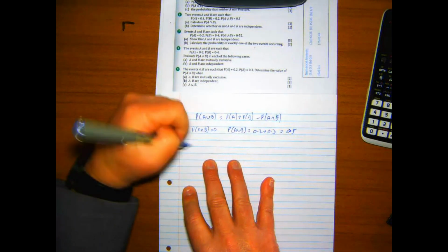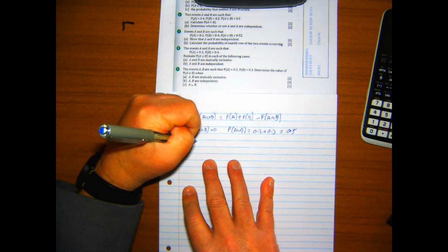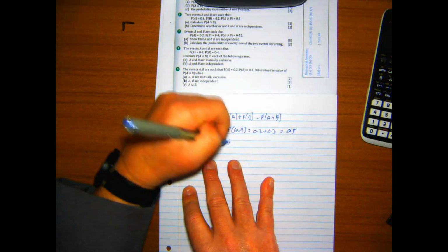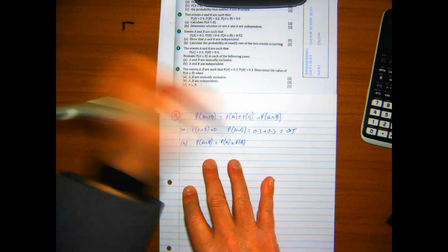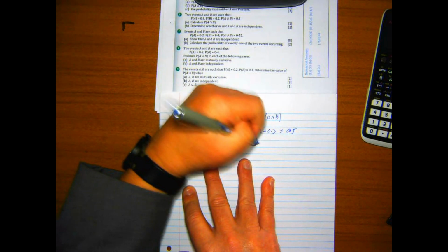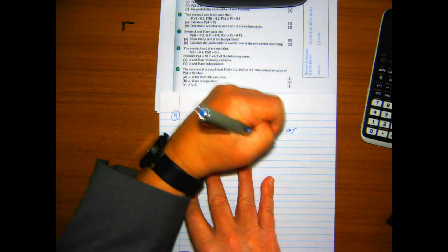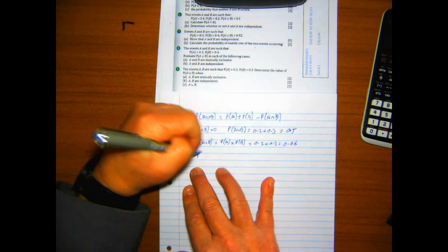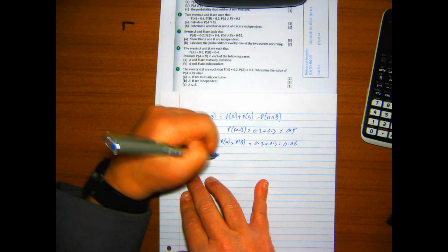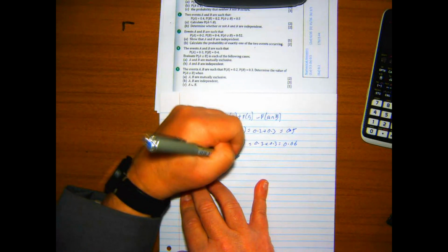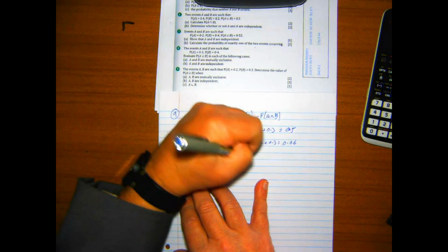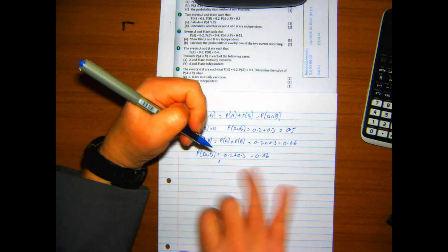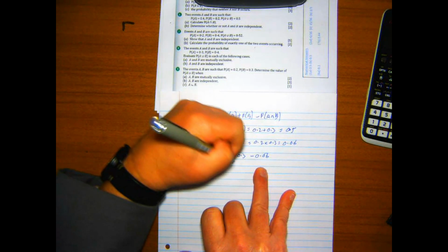Independent. Intersection will be the product. 0.2 times 0.3 is 0.06. So now our union will be 0.2 plus 0.3 minus 0.06, 0.5 less 0.06, 0.44.